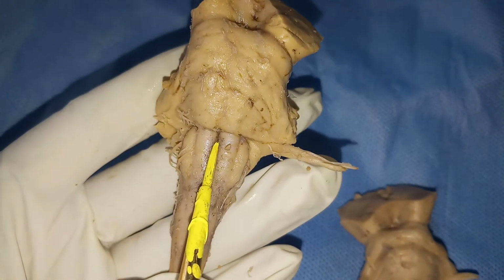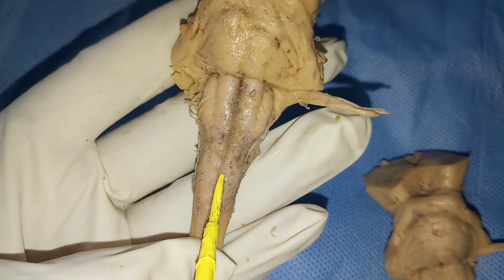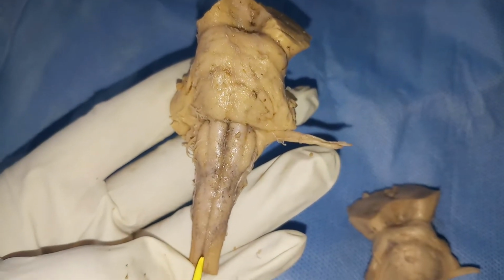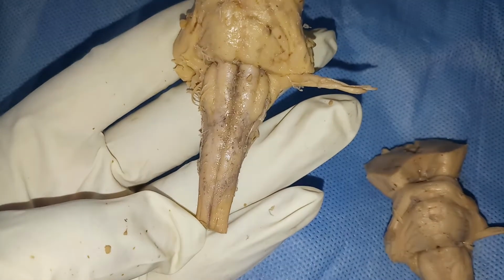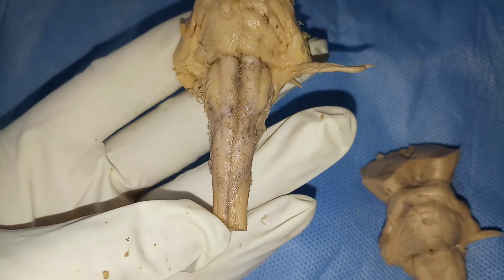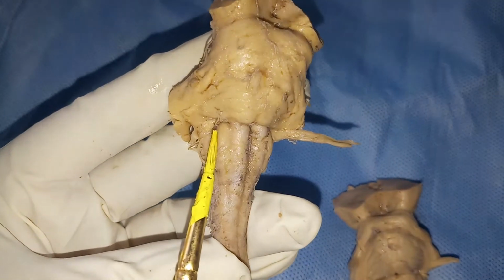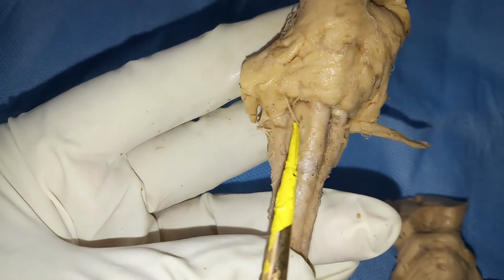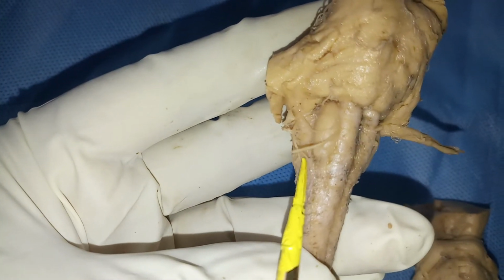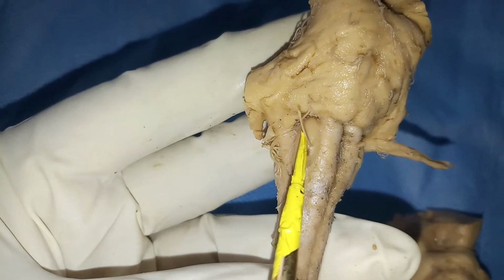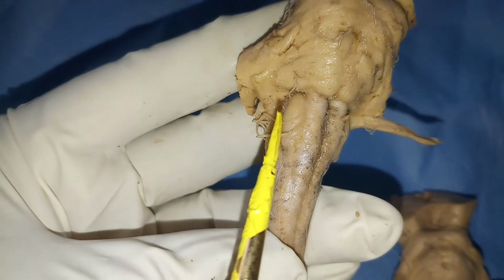Now this anterior median fissure on the anterior side of medulla is continuous below with the anterior median fissure of the spinal cord. Now this is pyramid, this is olive. You can note the nerve rootlets coming out from the anterolateral sulcus.